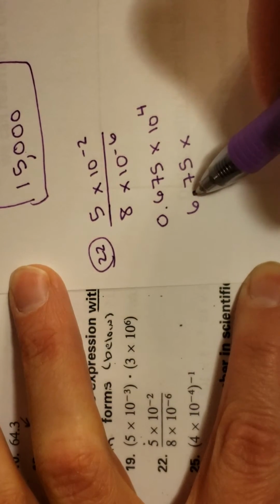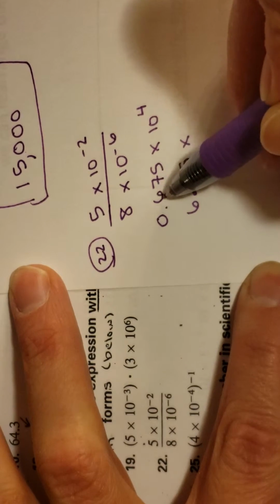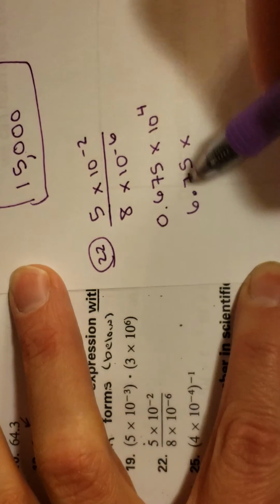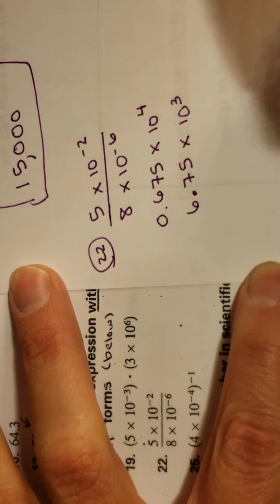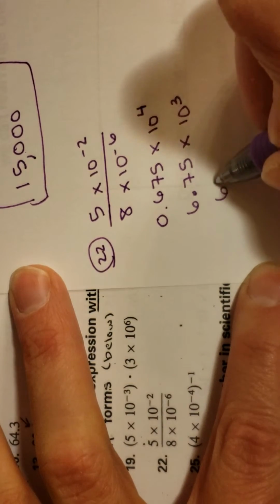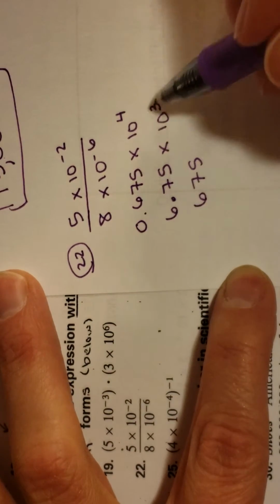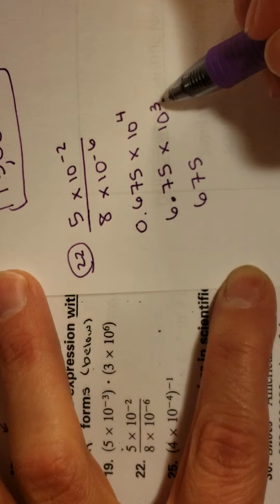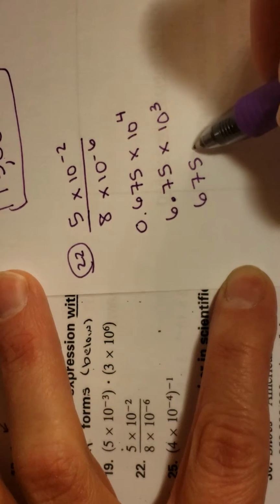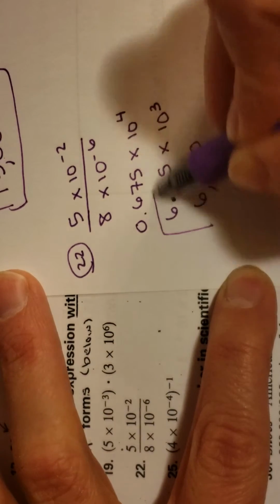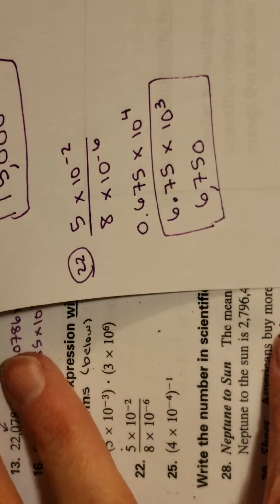Anyway, so I need this to be the first digit, decimal, and then the rest. So I increase by a multiple of 10, so I will decrease by a multiple of 10 over here to compensate. And then write it in standard form. So I had 6.75, so here's 675. I need to move 3 place values to the right because this is a positive exponent. So 1, 2, 3. Bam. Okay, that was 22. You'd write that at the bottom.